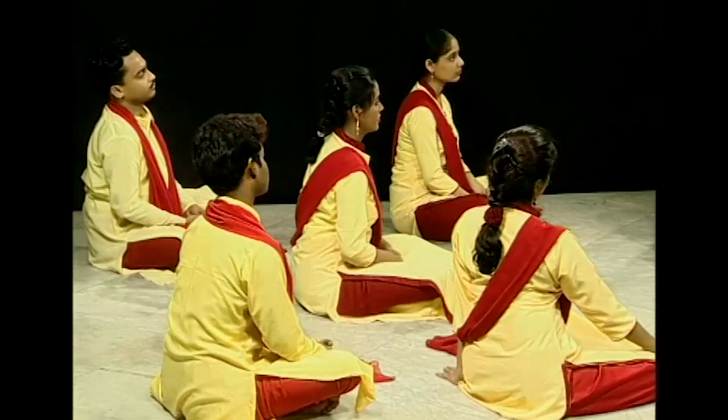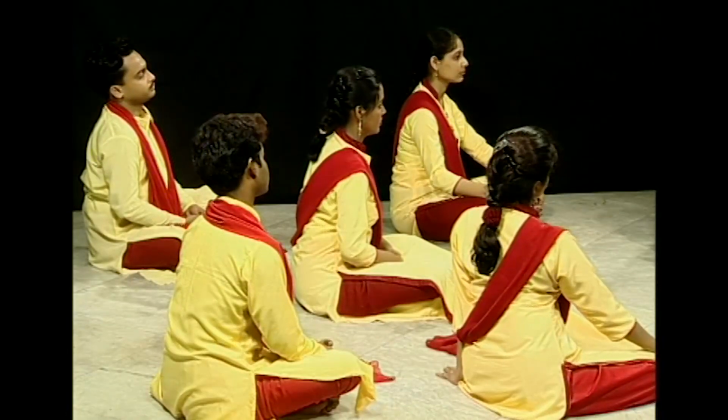Aamad is a word of Persian and Arabic origin, and it means advent or coming or entrance. There are certain features which are common in all Aamads. The sound syllables or the rhythmic syllables are Ta Thei Tat.